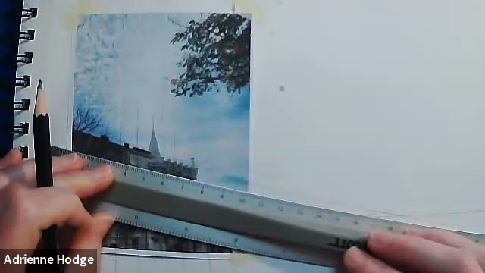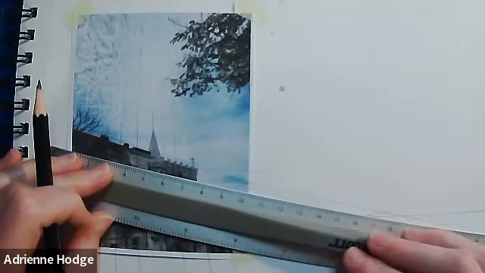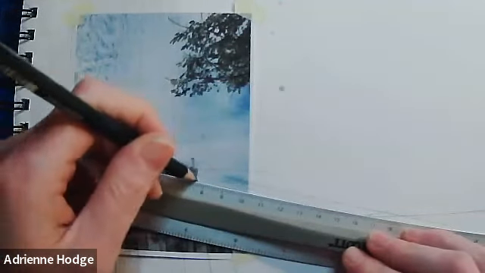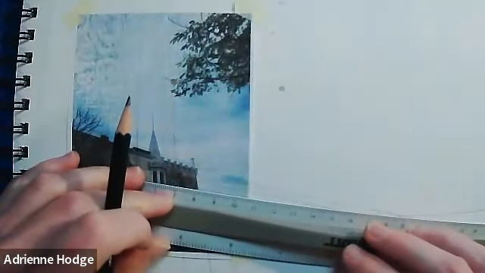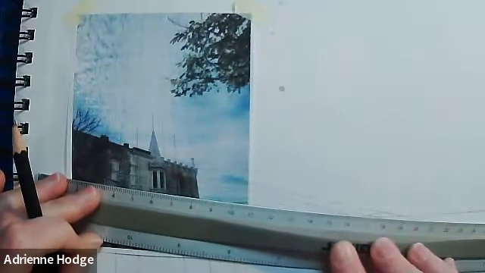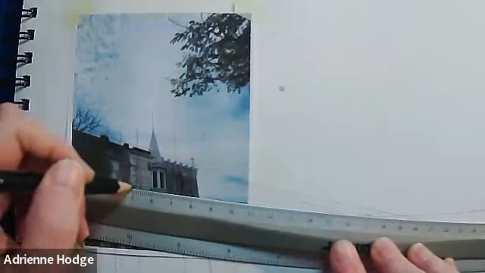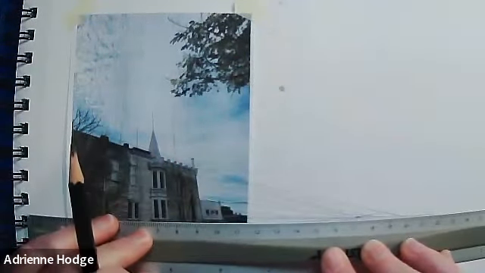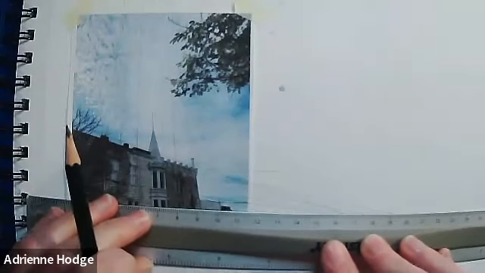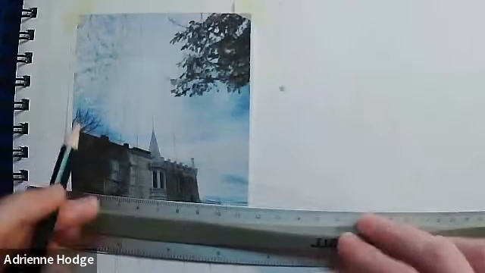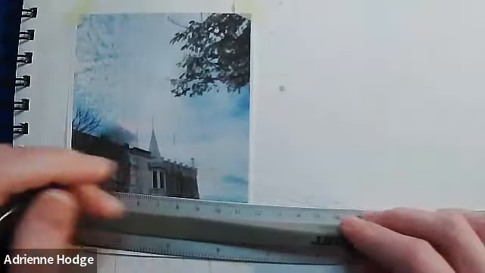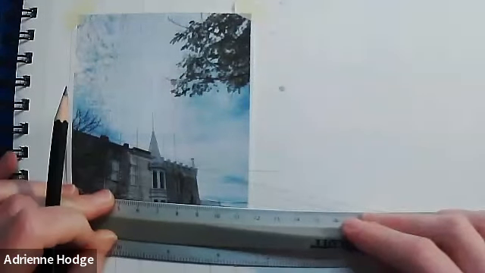I'm just tracing lines right now so I can try to figure that out. And having it taped down to the paper like this allows me to just keep drawing these lines until I figure it out. So right now they're all converging at a downward angle.